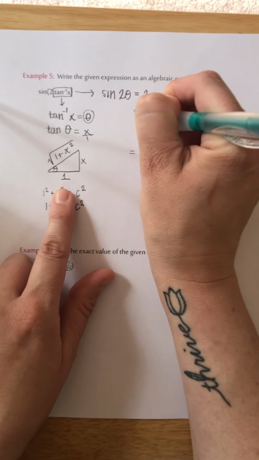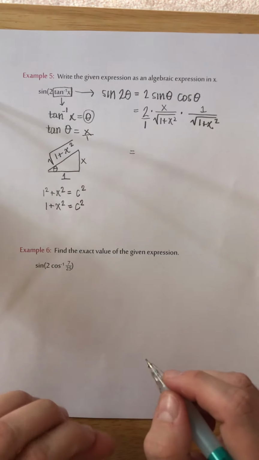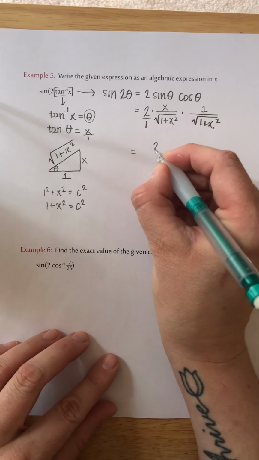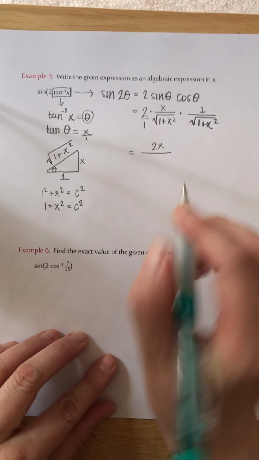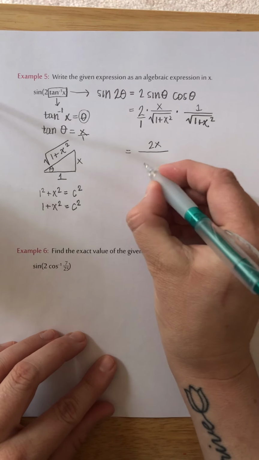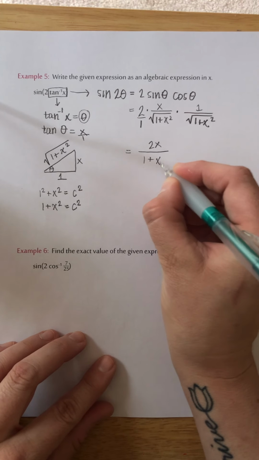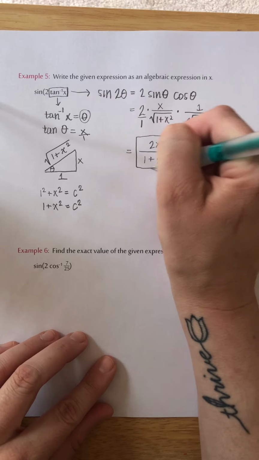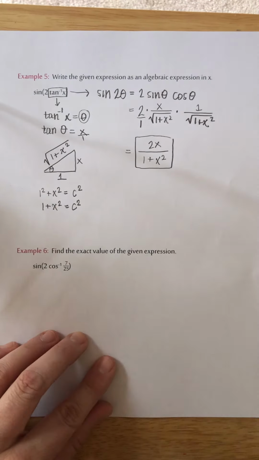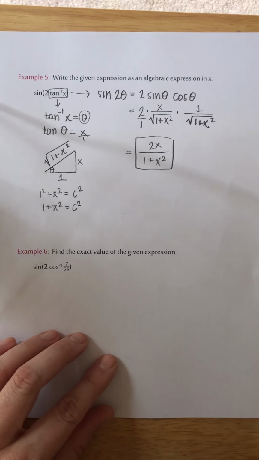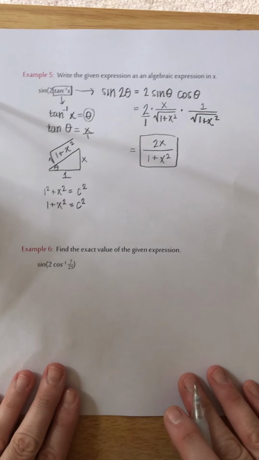All right, let's do some multiplication here. If we multiply the numerators straight across, 2 times x times 1, that's 2x. In the denominator, what happens when we multiply those together? We get 1 plus x squared. So that would be our final answer to that problem. So again, if it says an algebraic expression in x, that means you're going to have x's in your answer.